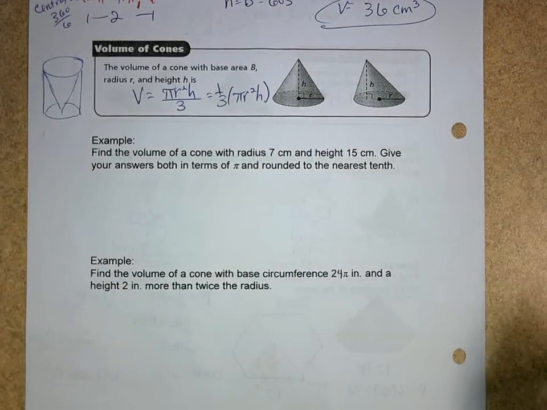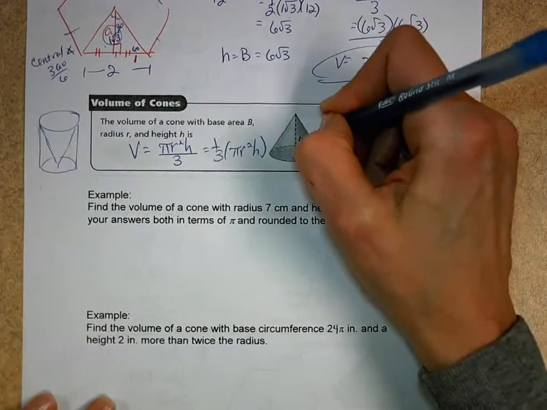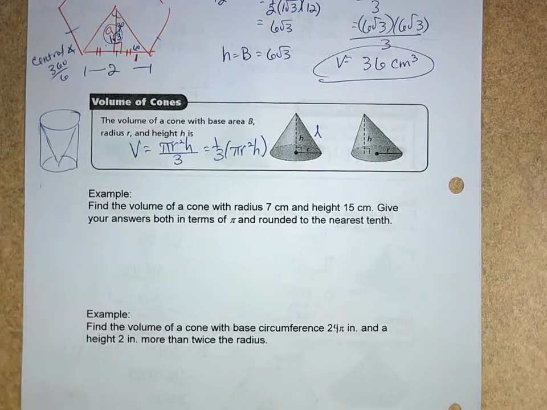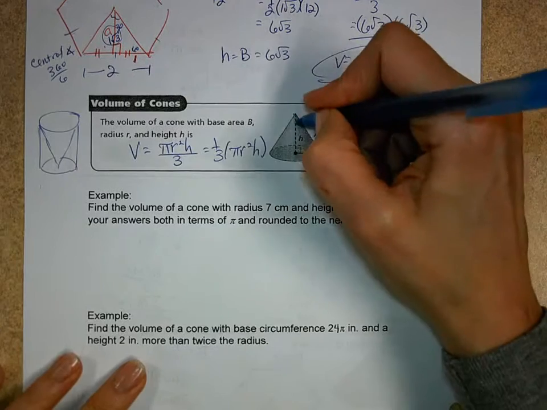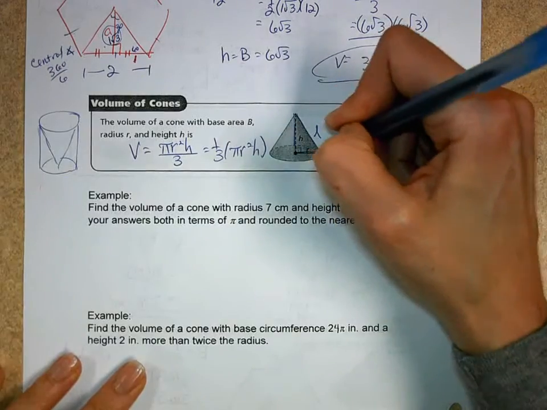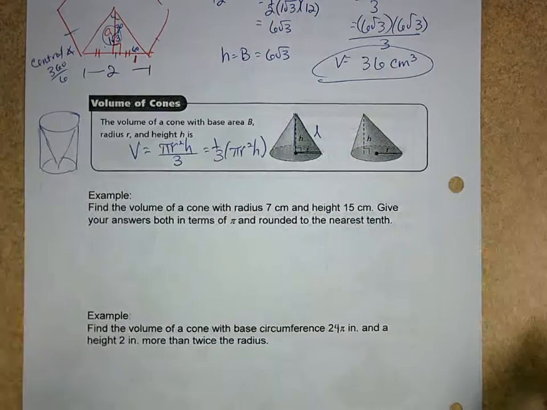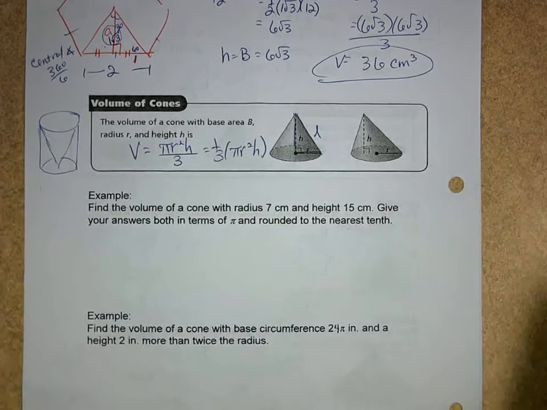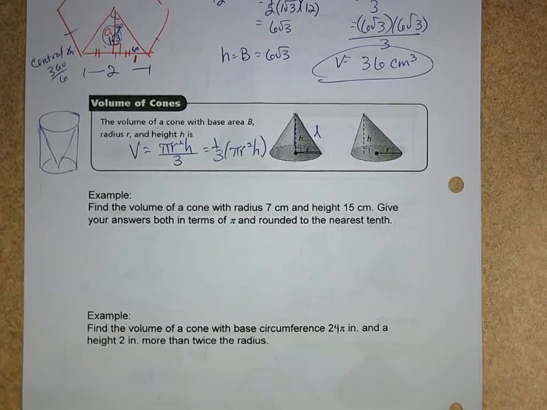Now, we're going to do the same thing, but I want to remind you of your slant height and radius. You're going to want to use the fact that a right triangle is going to help you solve for what's missing. Height only is used for volume. Slant height is used for lateral area and surface area. Please don't confuse the two.